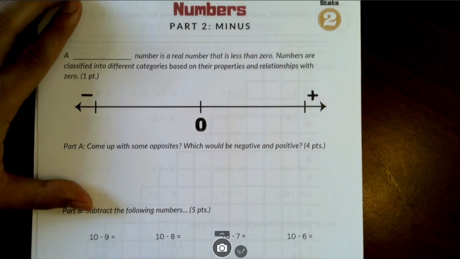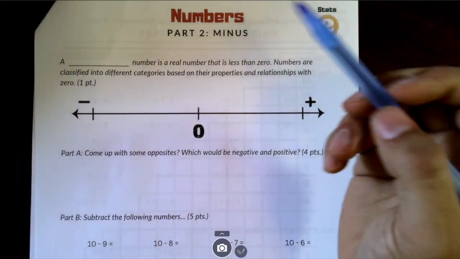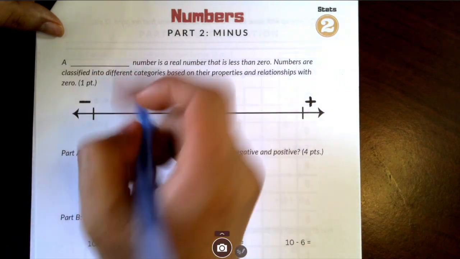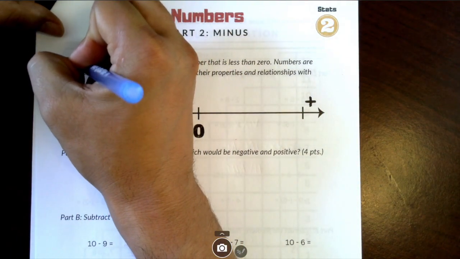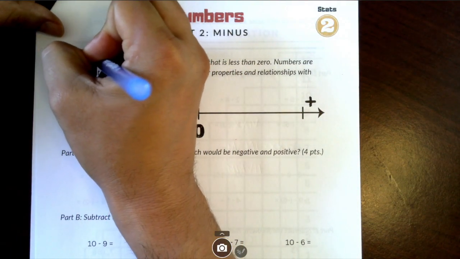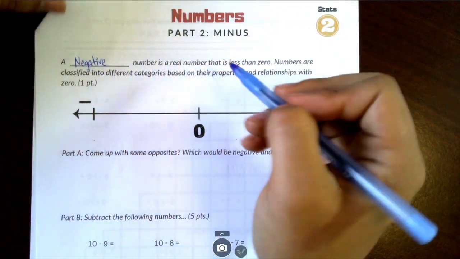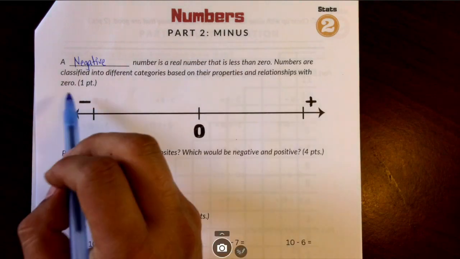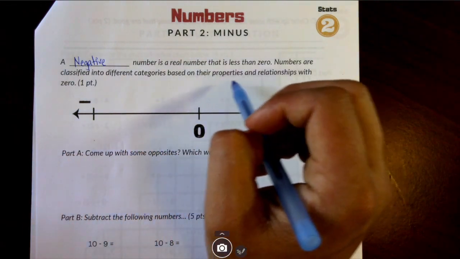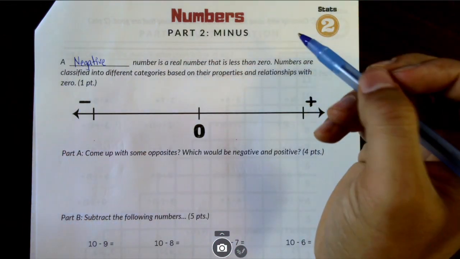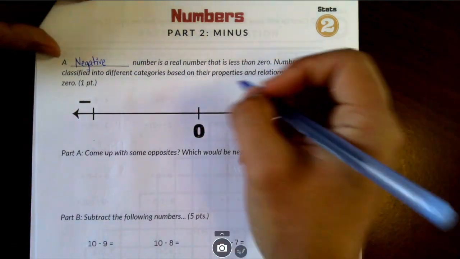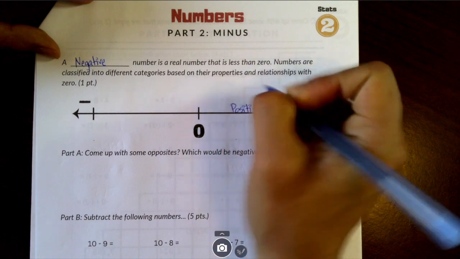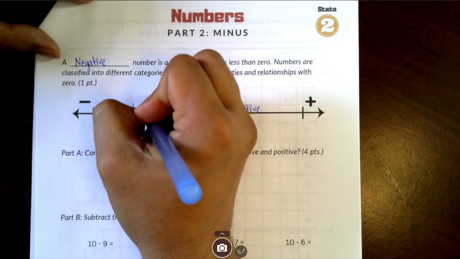Moving on over to part 2 in this chapter. Our blank is negatives. A negative number is equal to a real number that is less than 0. Numbers are classified into different categories based on their properties and relationships with 0. So these are the positive numbers. These are the negative numbers.